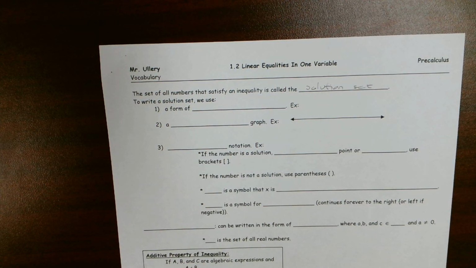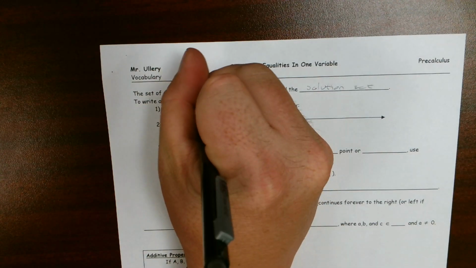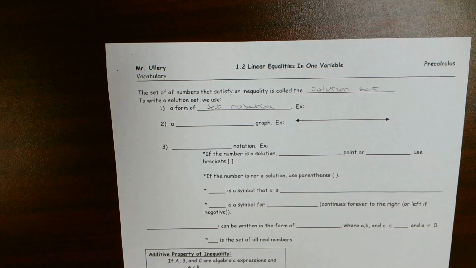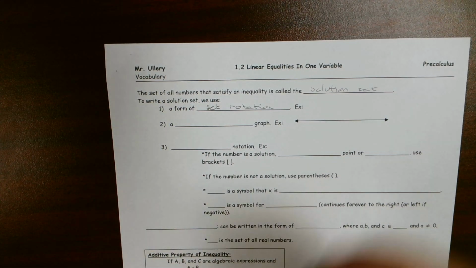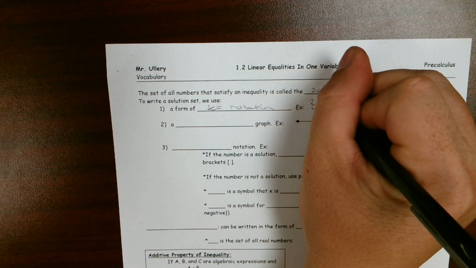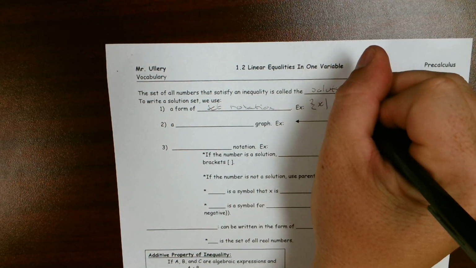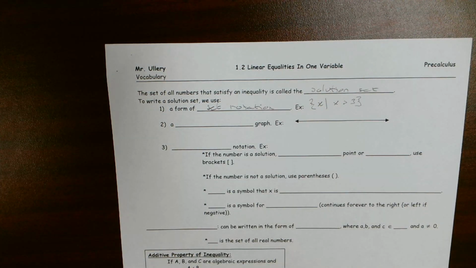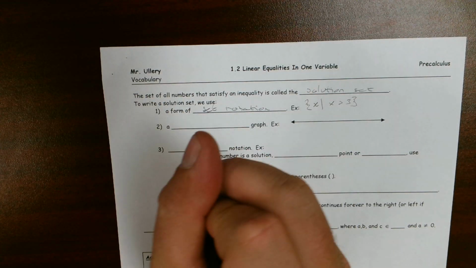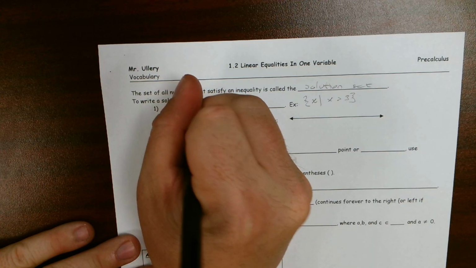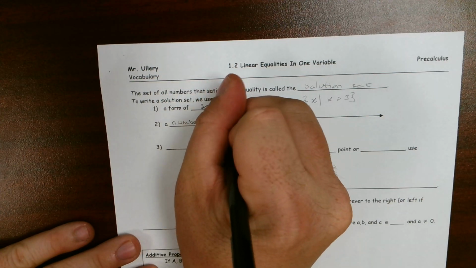Okay, to write a solution set, we use set notation. So for example, that is the set of all x's such that maybe x is greater than 3. Okay, set notation. Another way we write our solution set or all of our answers to satisfy an inequality is through a number line graph.